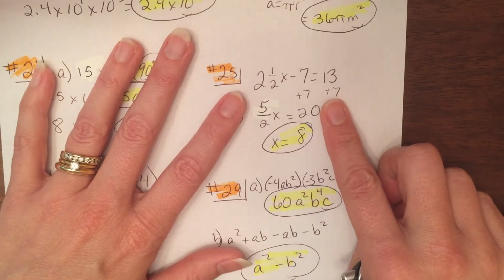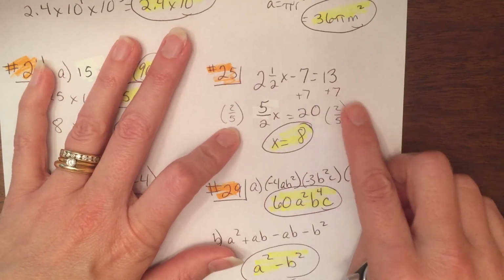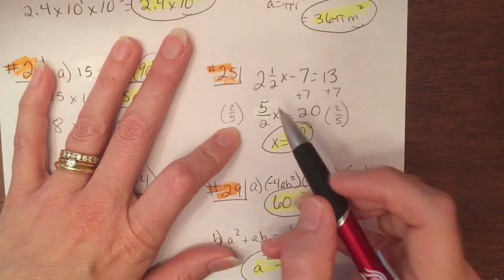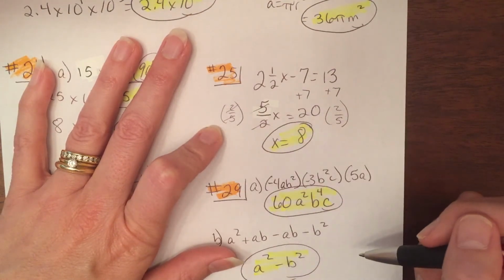How do I undo that? Divide by 5/2, which means multiply by the reciprocal. So I need to multiply both sides by 2/5. This cancels. I'm left with x equals 8.